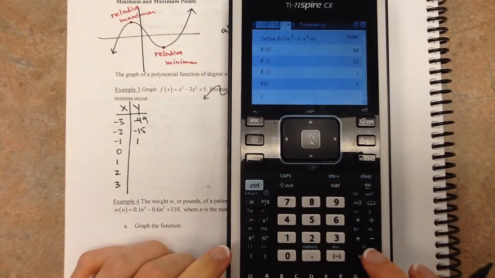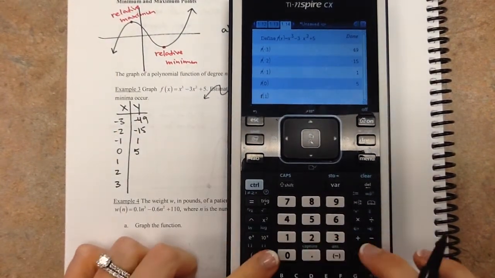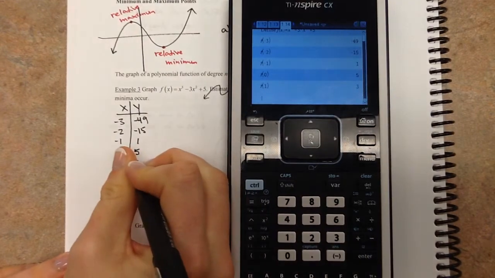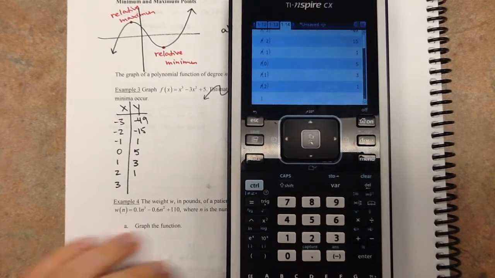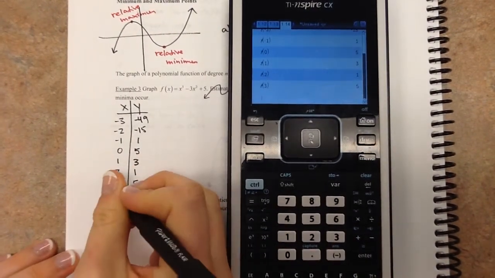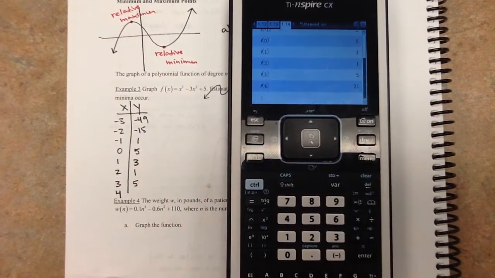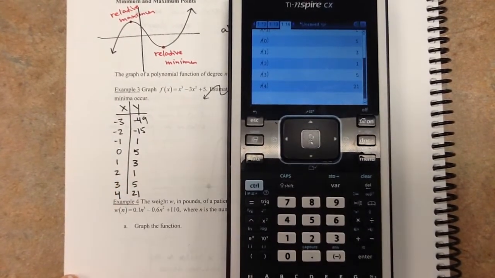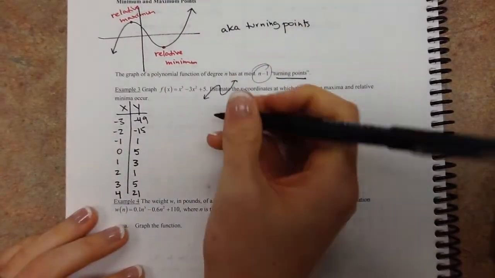F of 0 is 5. F of 1 is 3. F of 2 is 1, and f of 3 is 5. Okay, so let's add one more just to show that it does keep growing after that point. There we go. So we see the 21, so you can see it's going off to positive infinity. All right, so let's give a quick sketch.